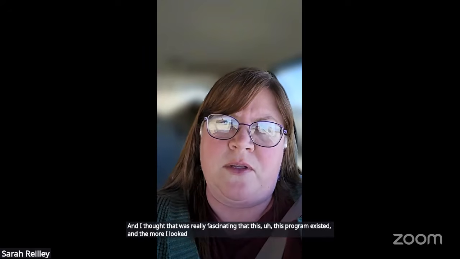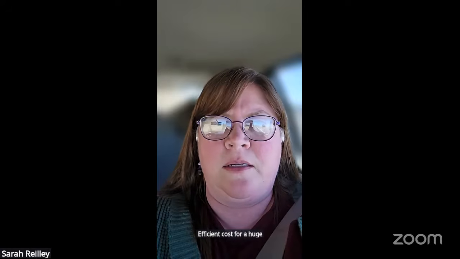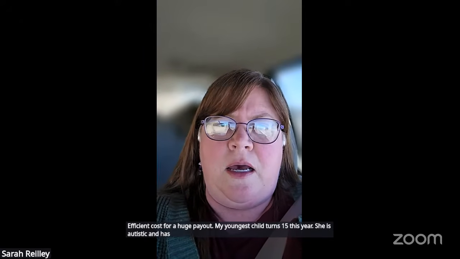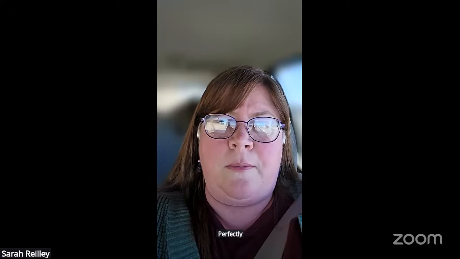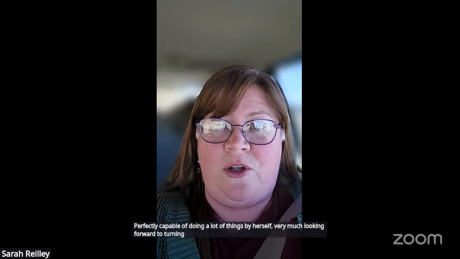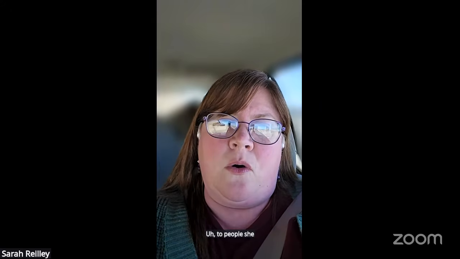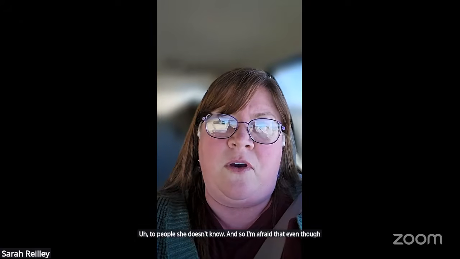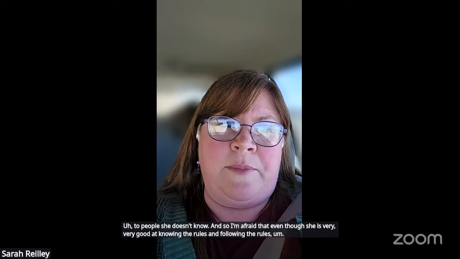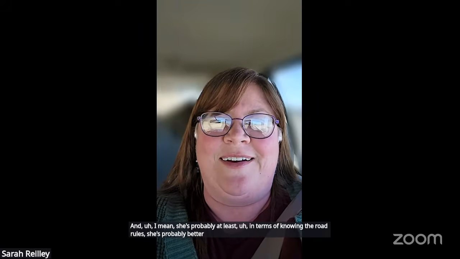And the more I looked into it, the more I saw, it's really efficient cost for a huge payout. My youngest child turns 15 this year. She is autistic and has anxiety, perfectly capable of doing a lot of things by herself. Very much looking forward to turning 15 this year and getting her learner's permit. But she doesn't like to talk to people she doesn't know. And so I'm afraid that even though she is very, very good at knowing the rules and following the rules, and I mean, she's probably, at least in terms of knowing the road rules, she's probably better than a lot of adults already.